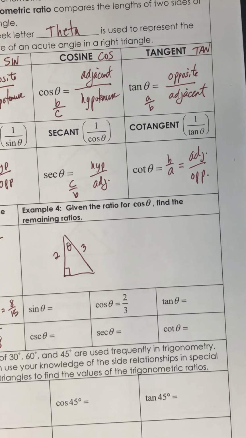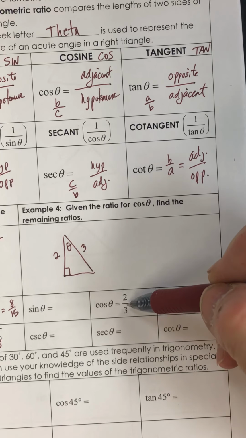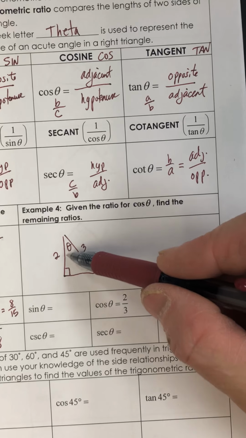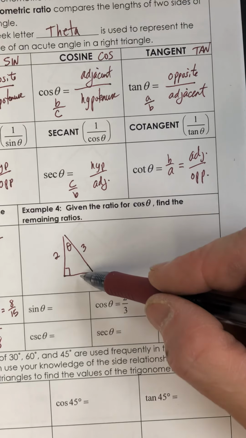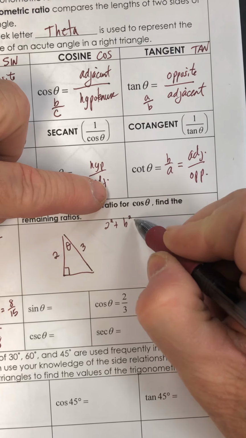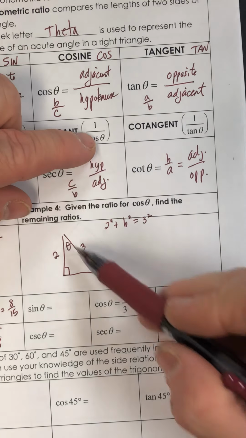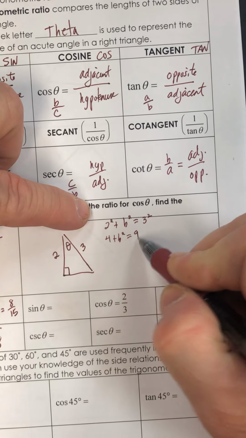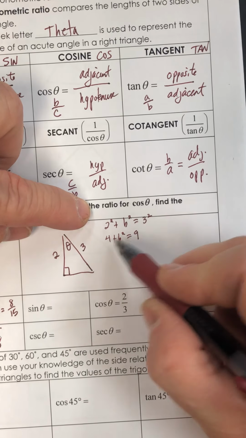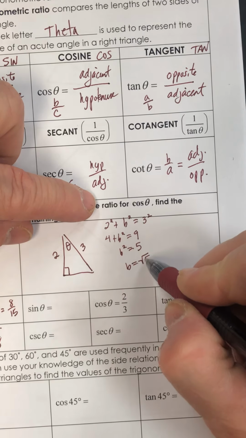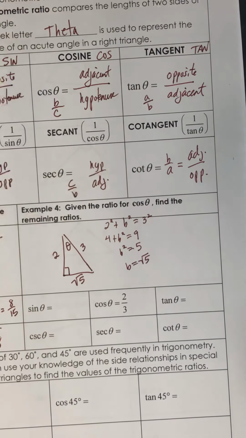Okay, so I'm going to draw the triangle and put in the values on the correct sides according to the trig ratio of cosine, adjacent over hypotenuse. From this angle, this would be adjacent. Now I need to find the other side. So I'm going to have 2 squared plus b squared equals c squared. So this is 4 plus b squared equals 9. b squared equals 9 minus 4, which is 5. Square root both sides, so b is the square root of 5. Now I fill that in.